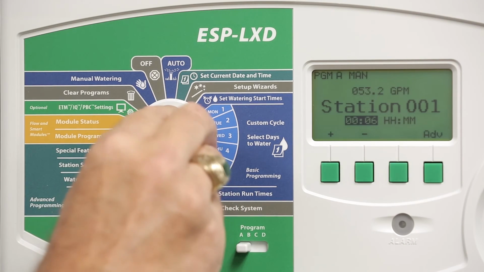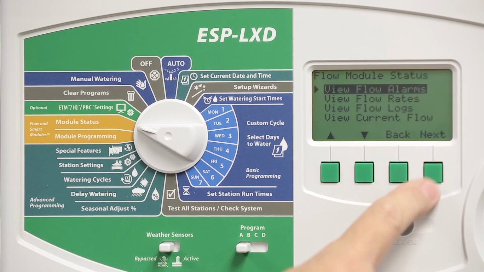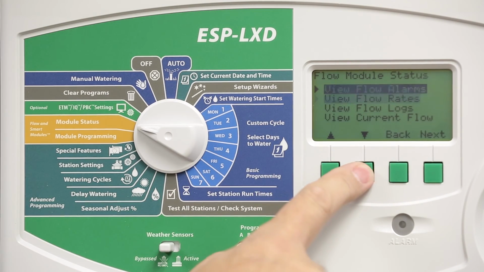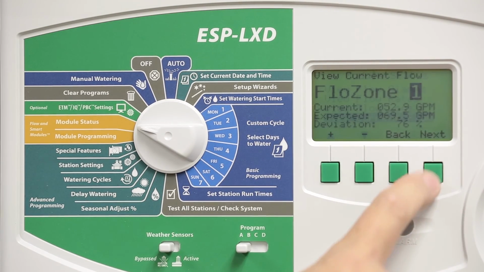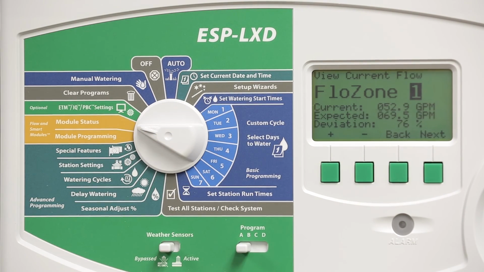To view a more accurate reading, turn the dial to Module Status. Select the FloSmart module, then view Current Flow. This indicates that the flow is currently going through Flow Zone 1. It displays the current flow, the expected flow, as well as the deviation.